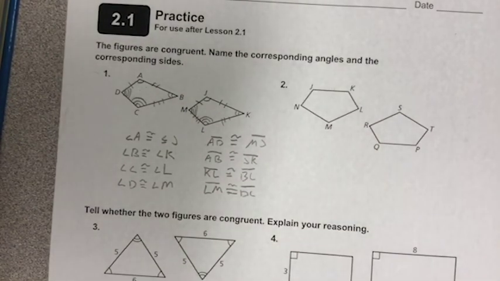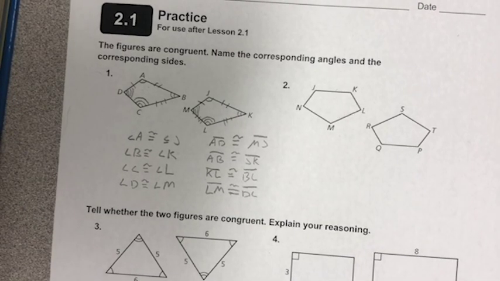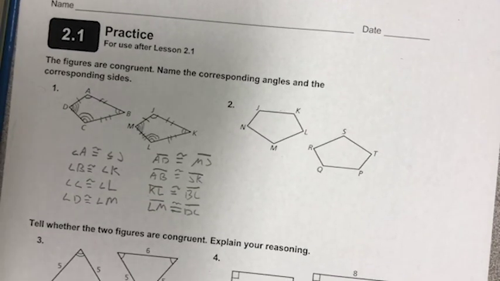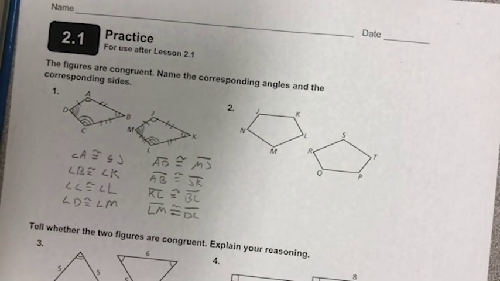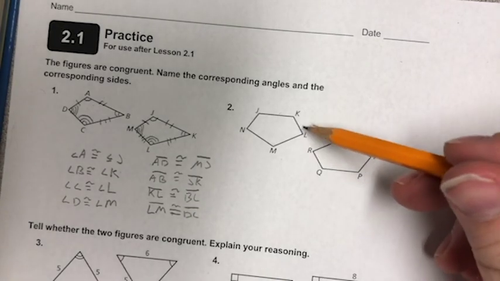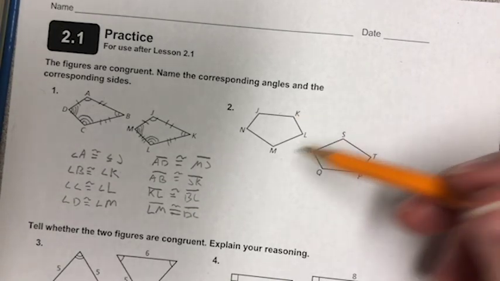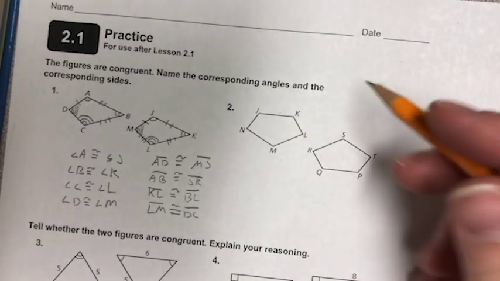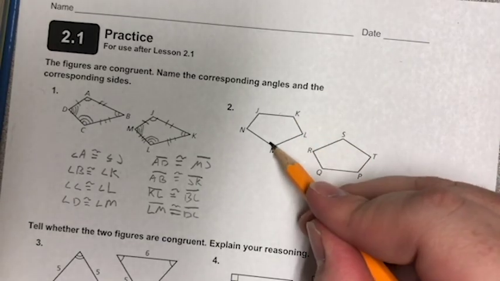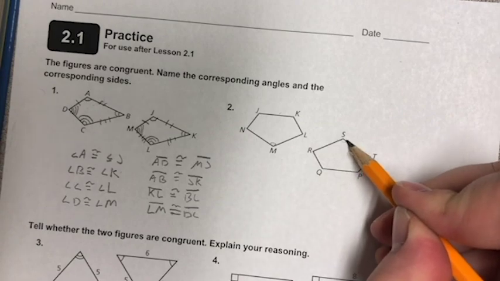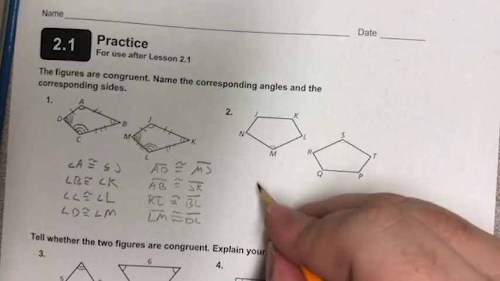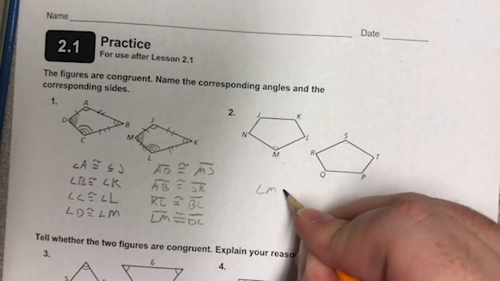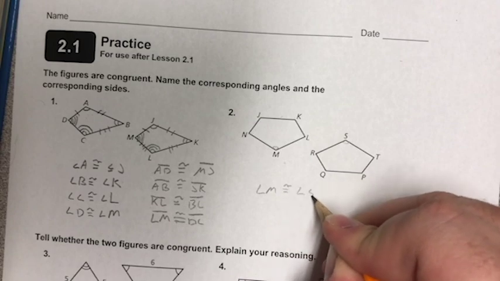So, I've labeled them all. And that's a lot of writing for just two little figures, but this is the way it works. Now, number 2 is a little bit more difficult. We know that they're congruent, but we also need to understand that one of them has been flipped upside down. They're the same shape, but this one has been turned upside down. So this angle is actually congruent with this angle. So we could say angle M is congruent to angle S.